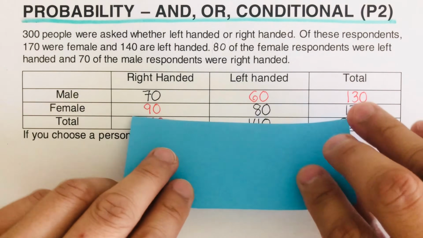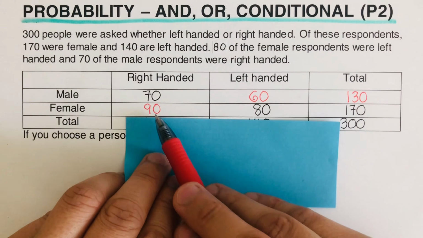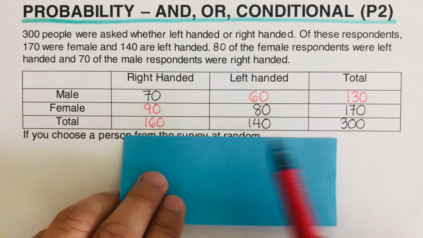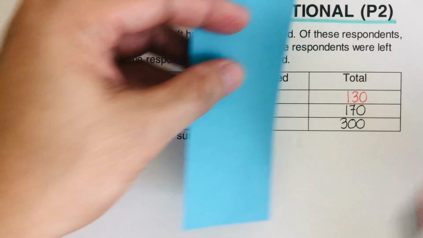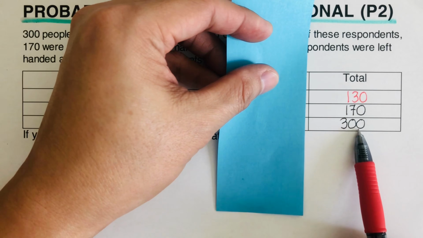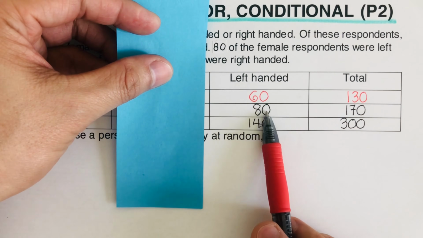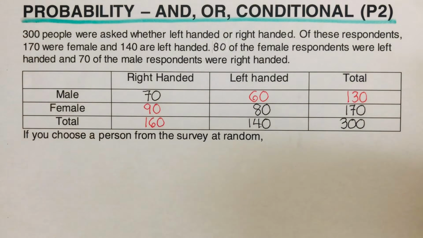So again, 60 plus 70 is 130. 90 plus 80 is 170. 160 plus 140 is 300. Going through each of the columns here. Then the rows: 130 plus 170 is 300. 60 plus 80 is 140. 70 plus 90 is 160. So we're good. So we are now ready to determine these probabilities.